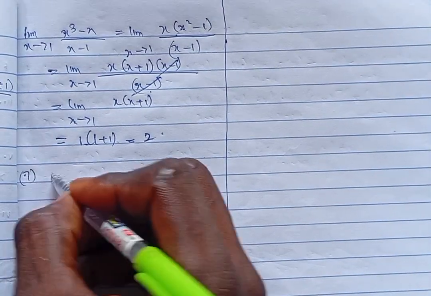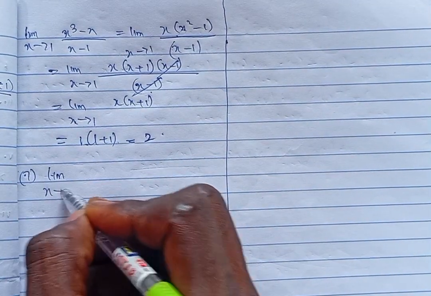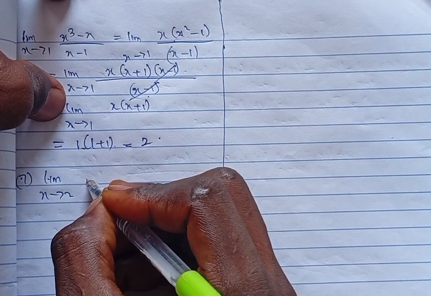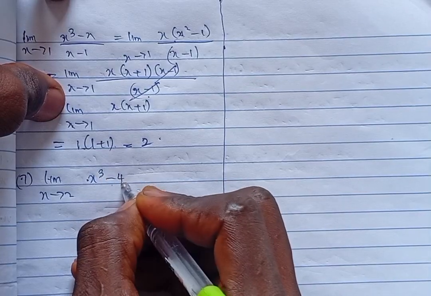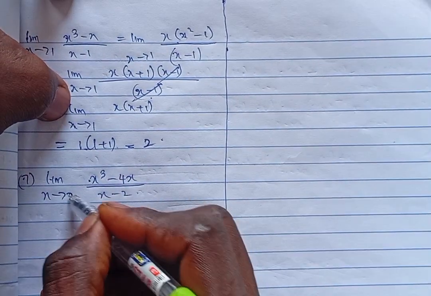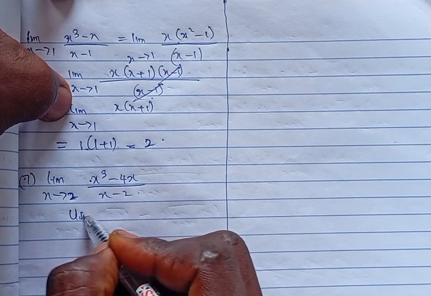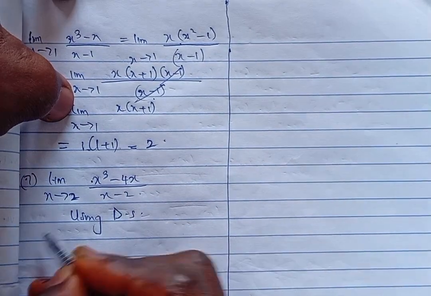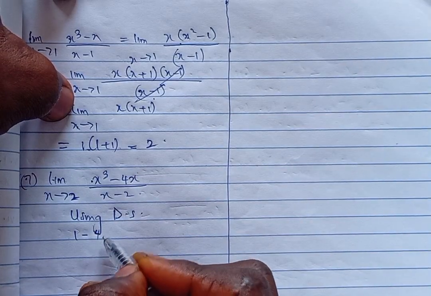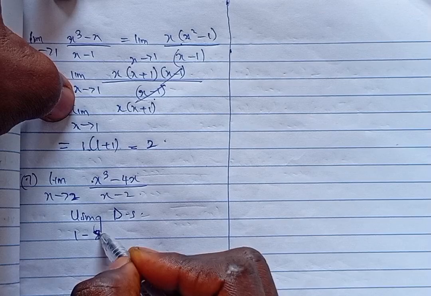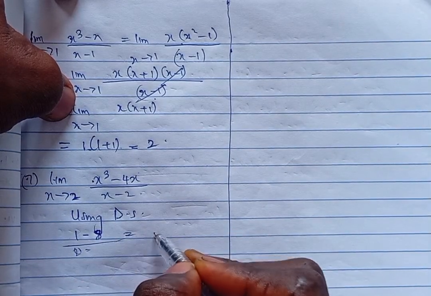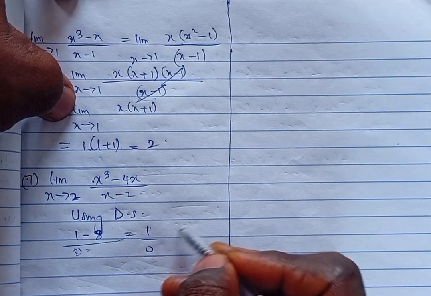This question, example 7, we have the limit as x tends to 2 of x raised to power 3 minus 4x, into x minus 2. So how are you going to do it? Using direct substitution too, this one will give us 8 minus 8, sorry, divided by 0, 2 minus 2, which is 0. So you get something like this, let's say 1 over 0, and that is infinity.